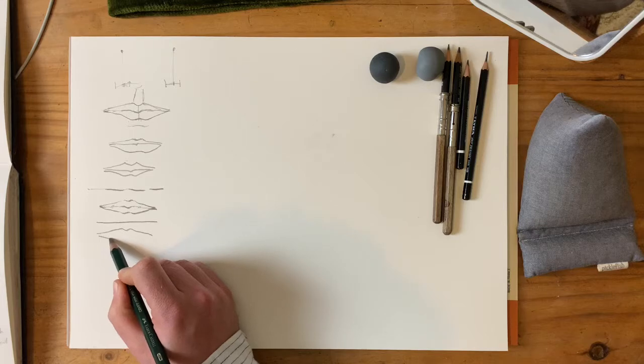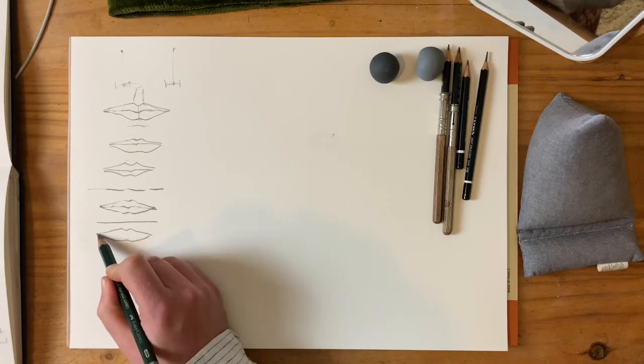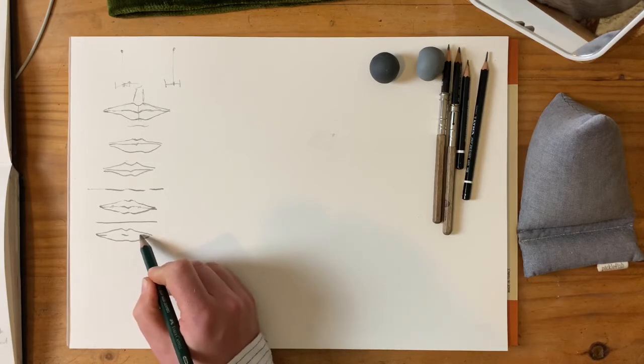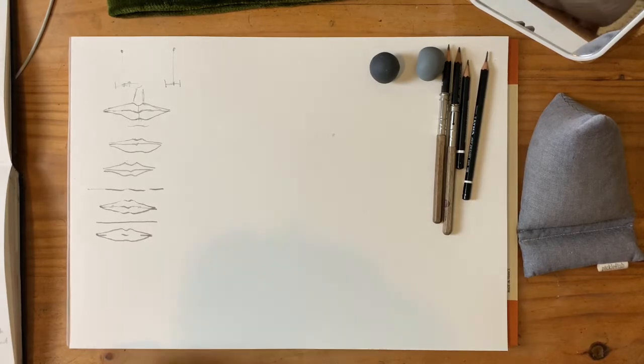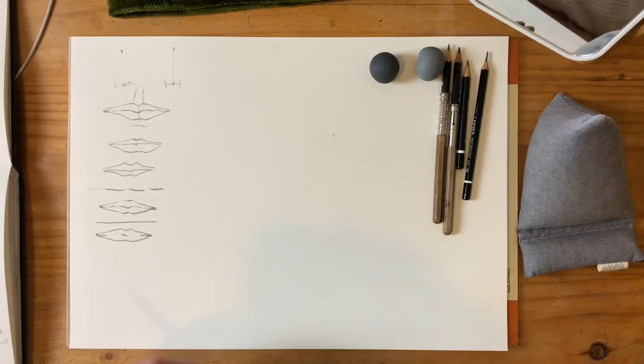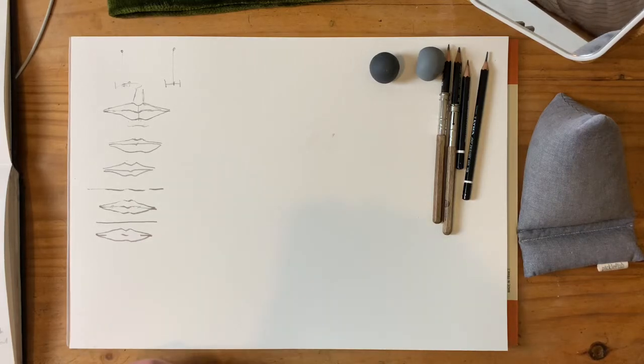You may only see a heavy there and there, and then it's a difference in tone between the upper and lower that finishes those edges a little bit more.